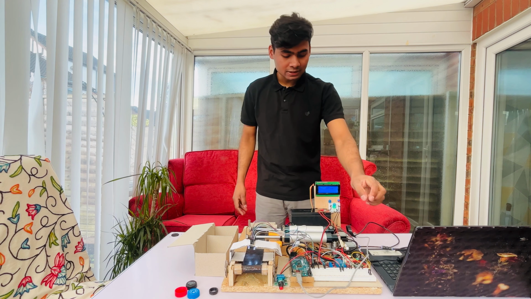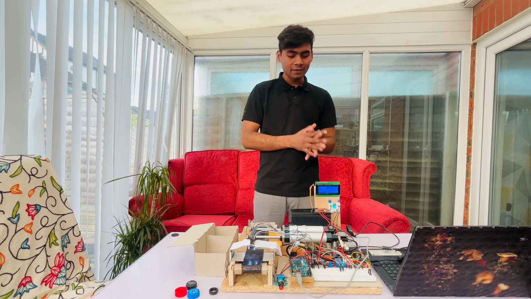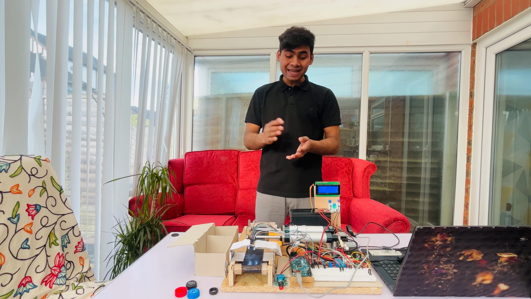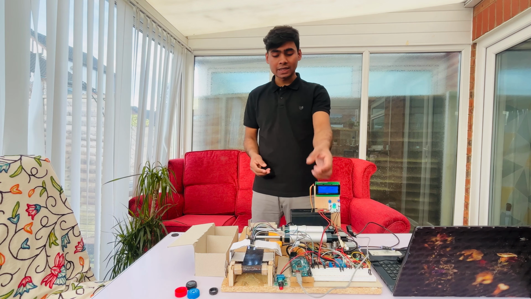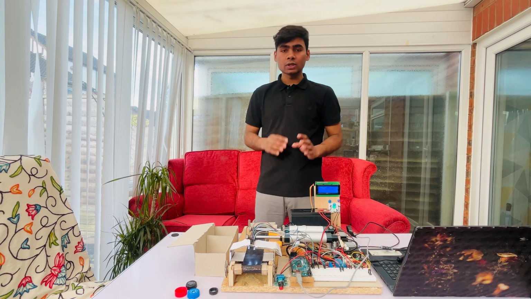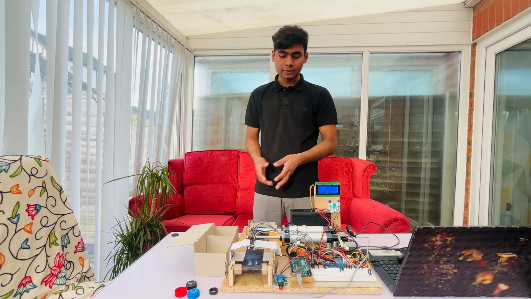After that you can see this is a solenoid valve. The main function of the solenoid valve is to activate the pusher. This is the main function of the solenoid valve. And after that you can see two pushers. The main function of these pushers is to sort out the products which come from the conveyor belt system.